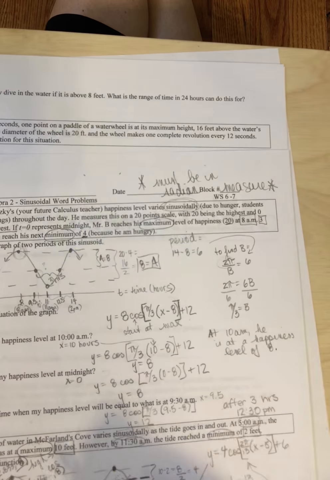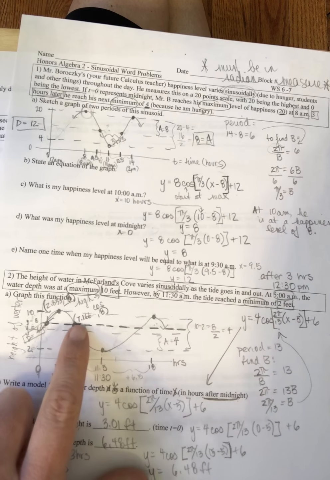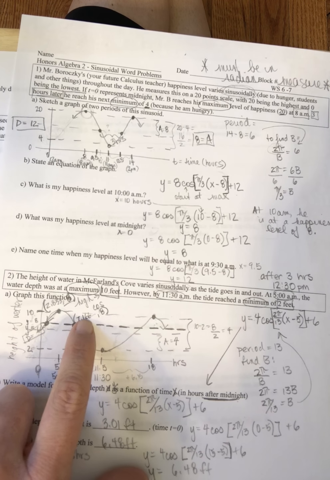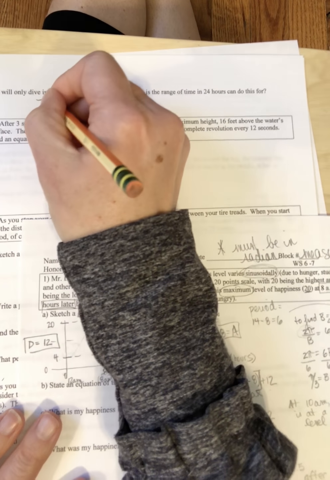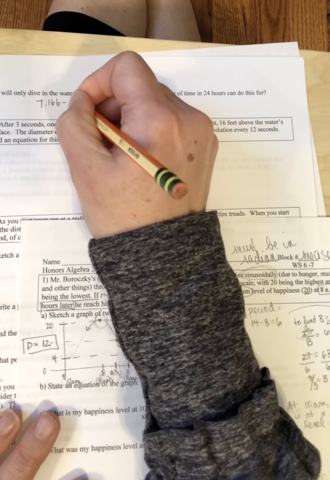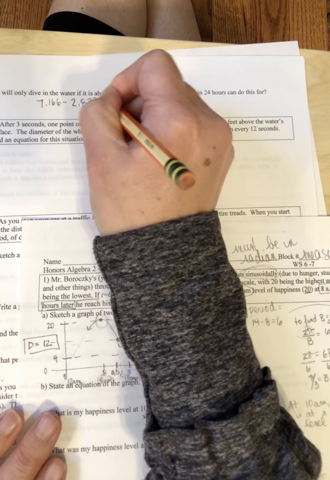So my work here is I'm going to take 7.166 minus 2.833.